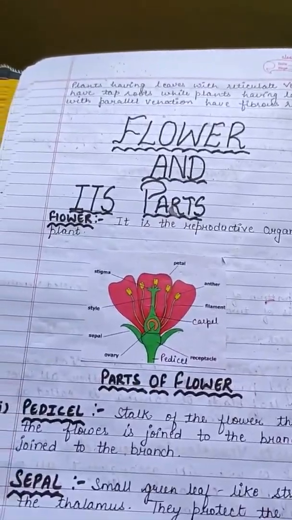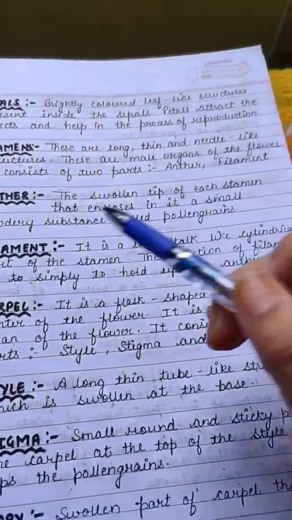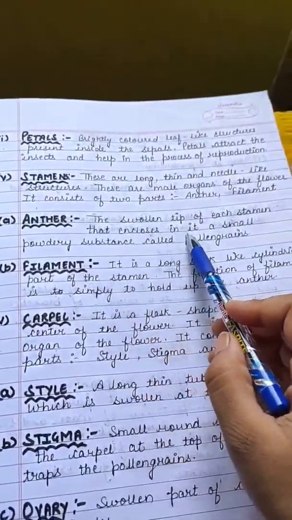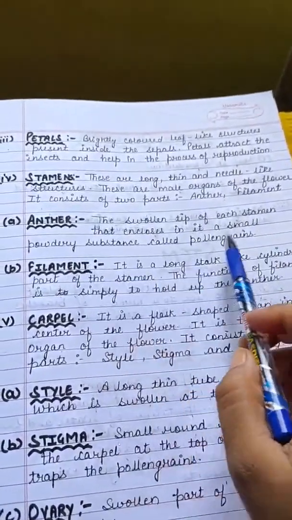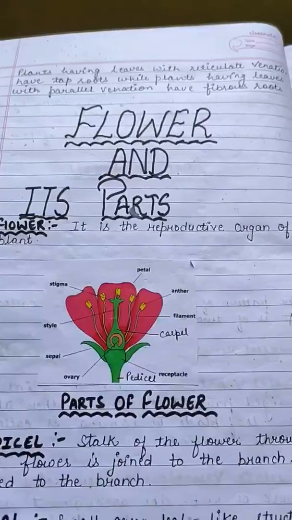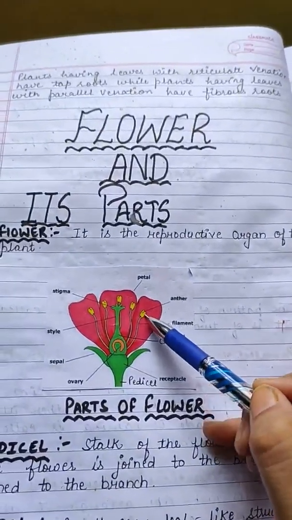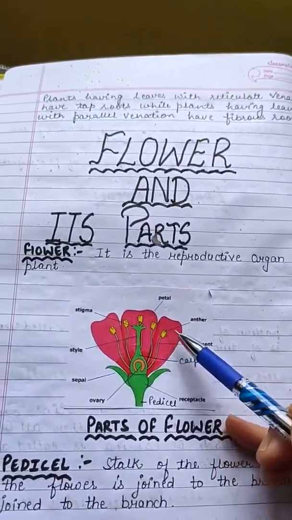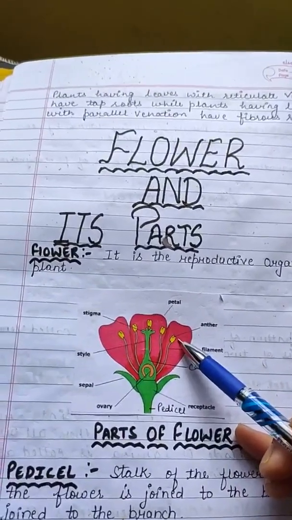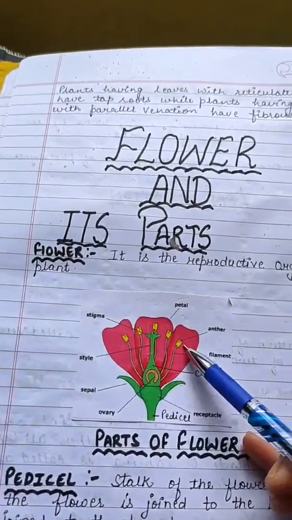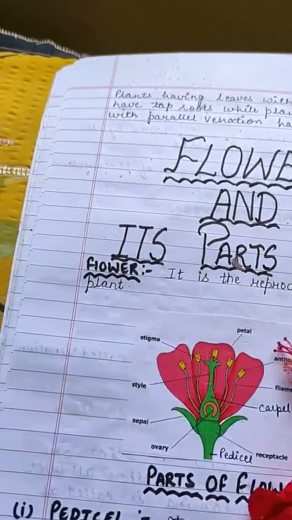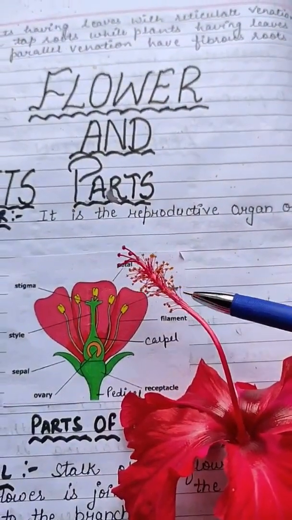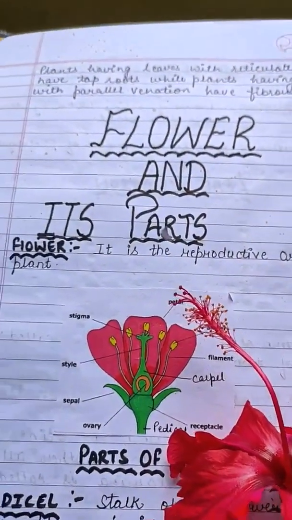Next is anther. The swollen tip of each stamen that encloses a small powdery substance called pollen grains. So this yellow part is known as anther. Inside it, a powdery substance called pollen grains is present. You can see here also, these yellow parts are known as anther, and this tube-like structure is known as filament.